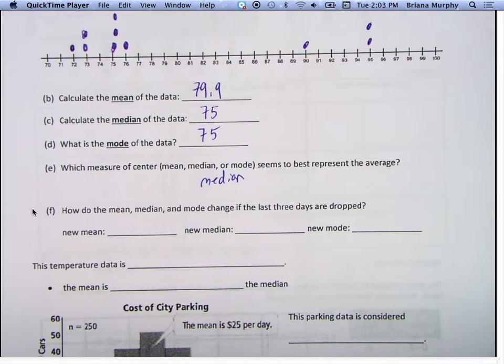Mean is if you add them up and divide it by how many there are. Okay. You guys need another second?